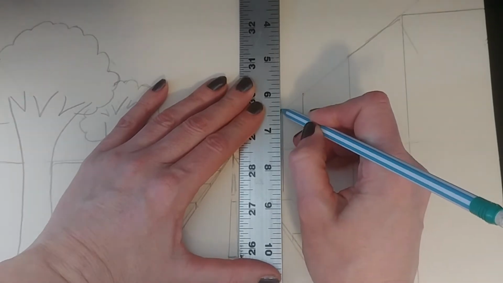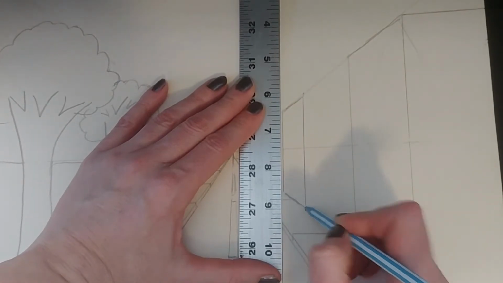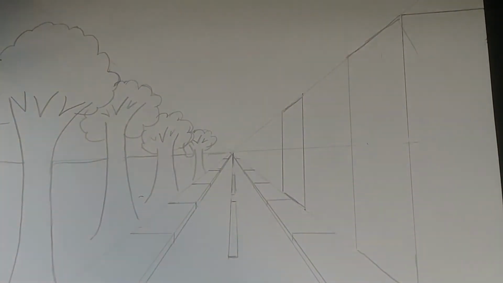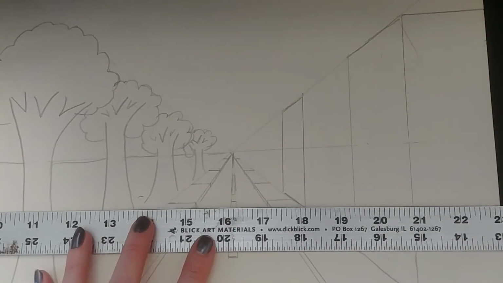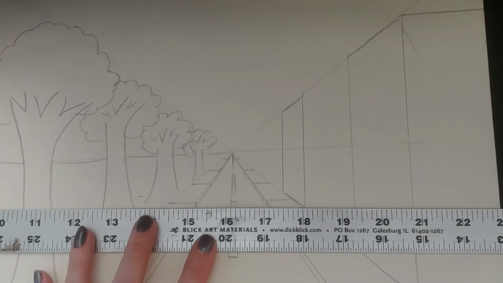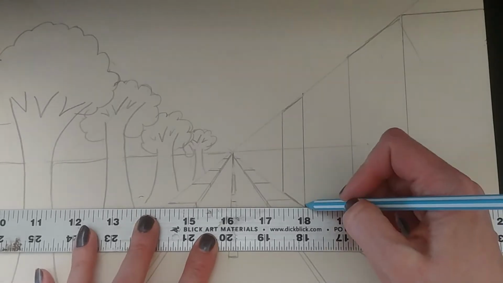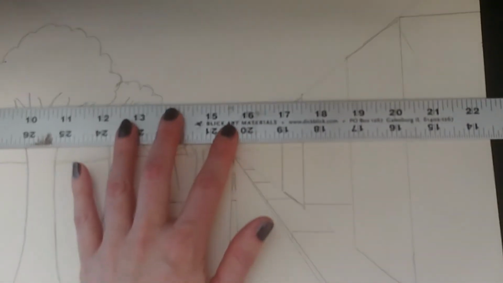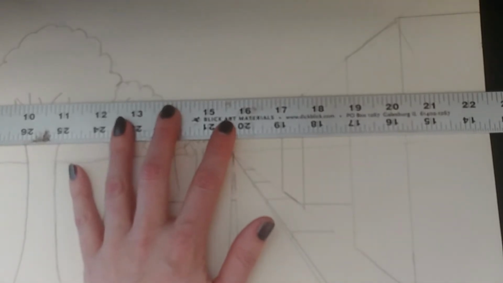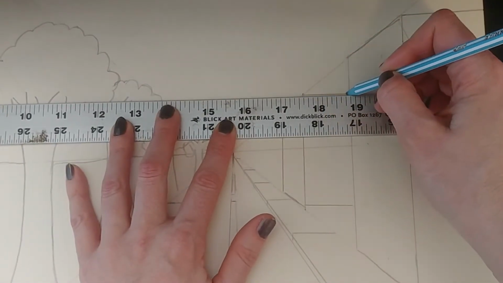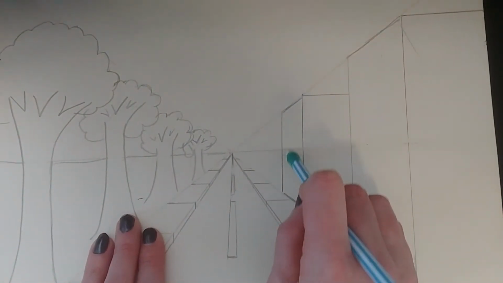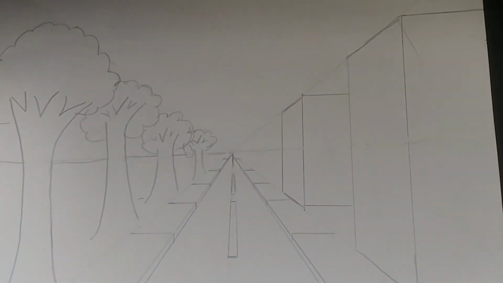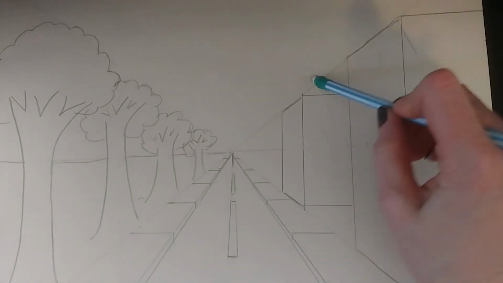So now I'm going to draw this. Here's the front of the next building. I need to draw the straight lines over. Straight over. See it now? And I don't need this little triangle here.